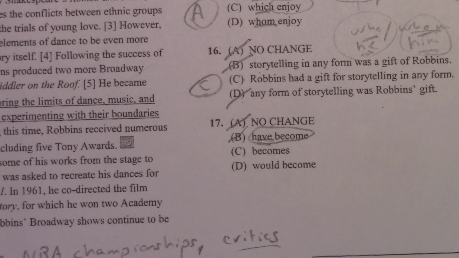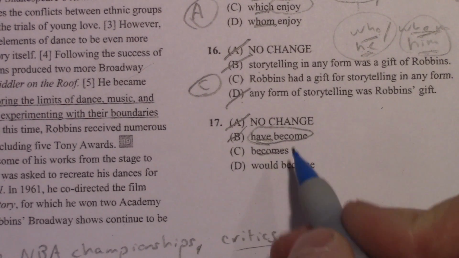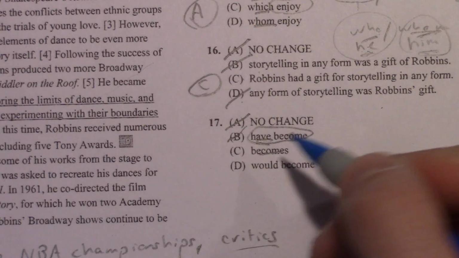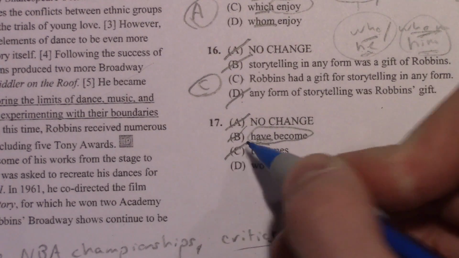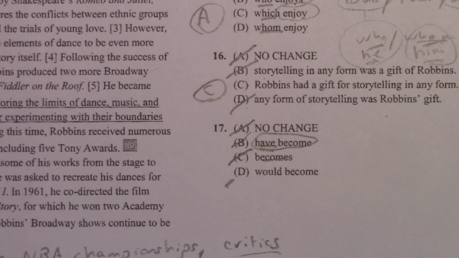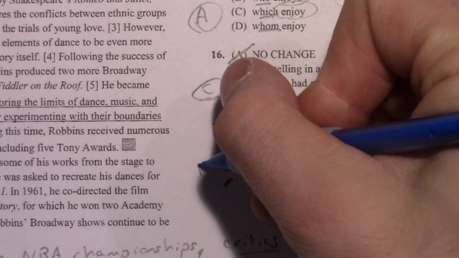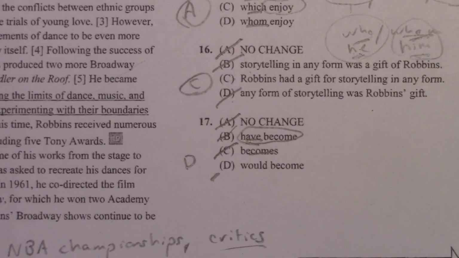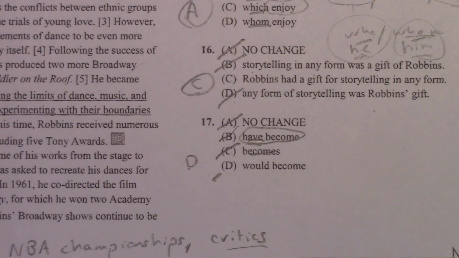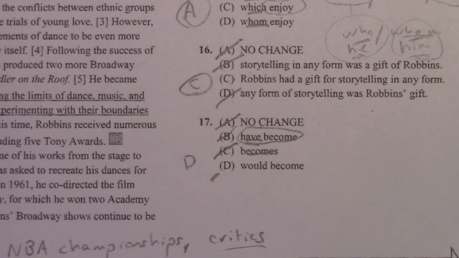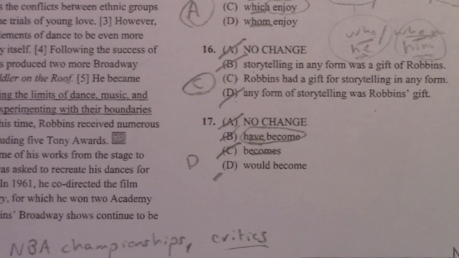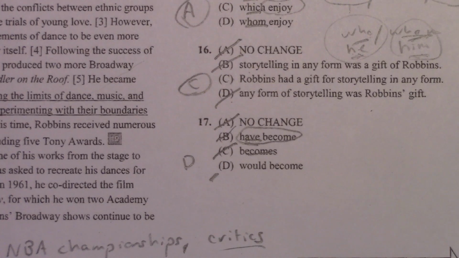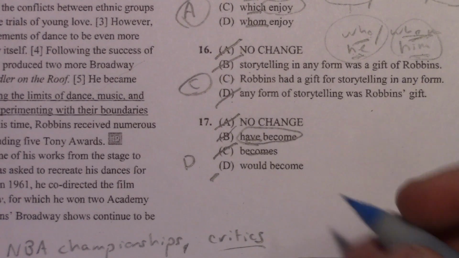Option C, in 1957, Robbins choreographed and directed West Side Story, which becomes an iconic American musical. So that's present tense. So that also doesn't make sense because we know that it already became in the past, leaving us with one option: would become. This is correct. Now, what also would have been correct is went on to become or became. But would become is a sophisticated grammatical construction, which essentially means went on to become. Later became. Would become.